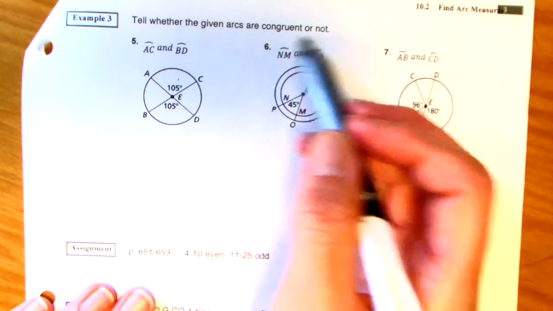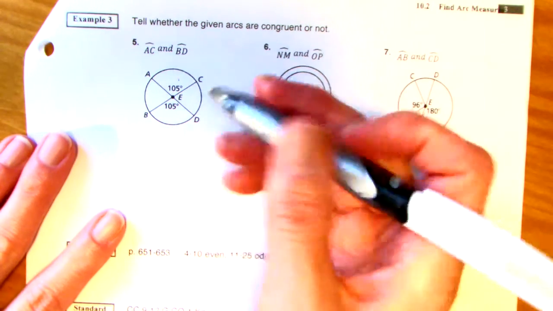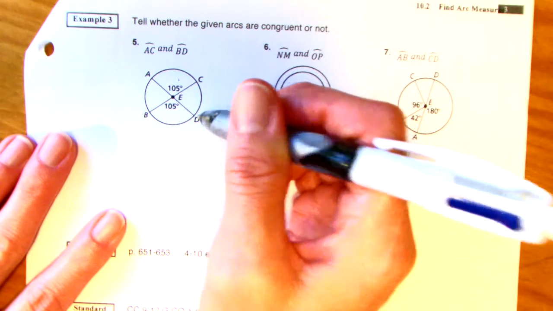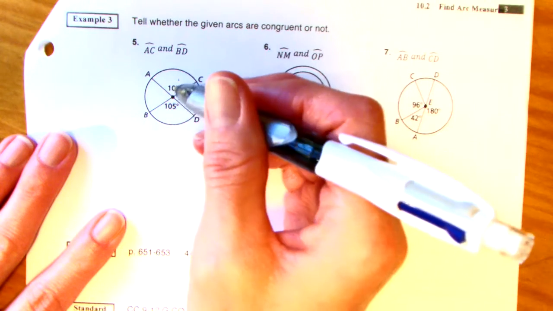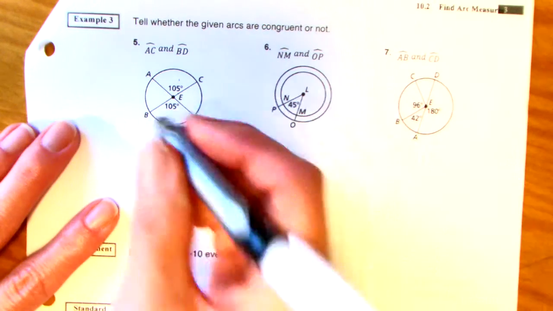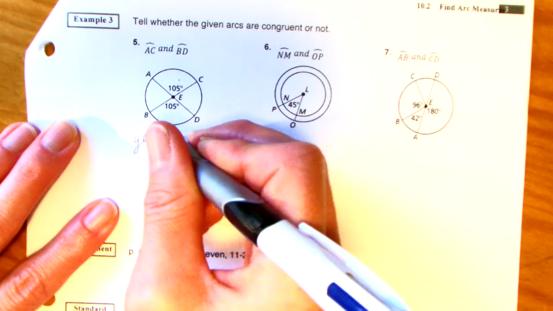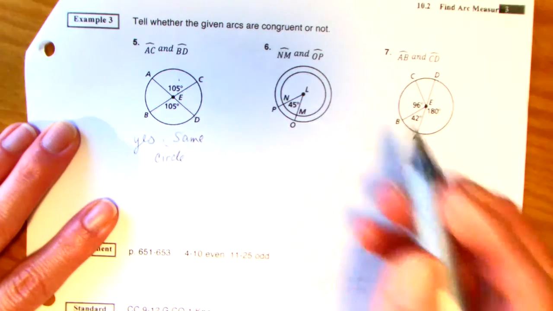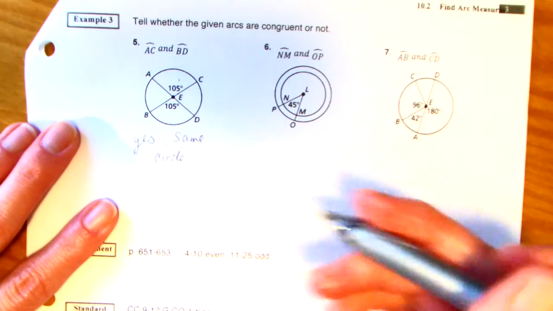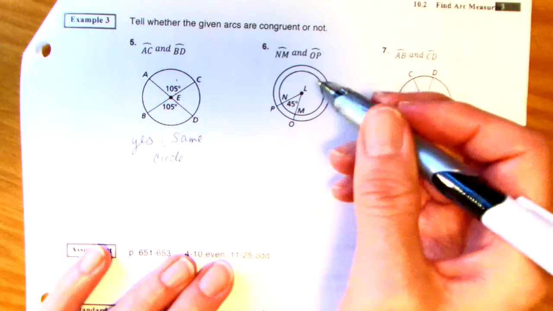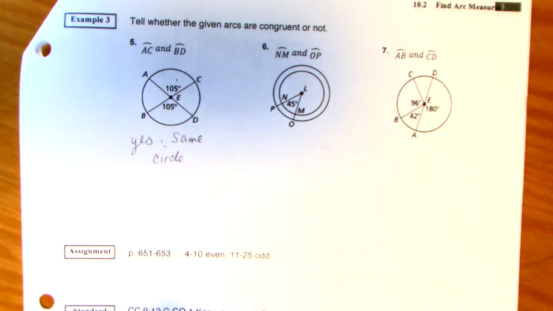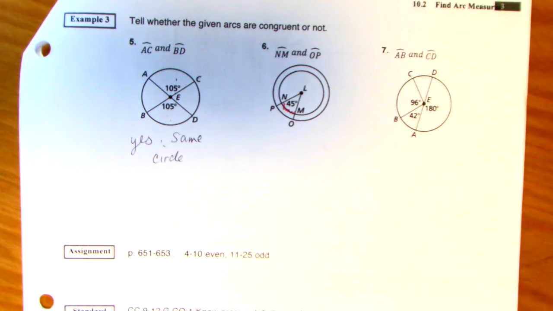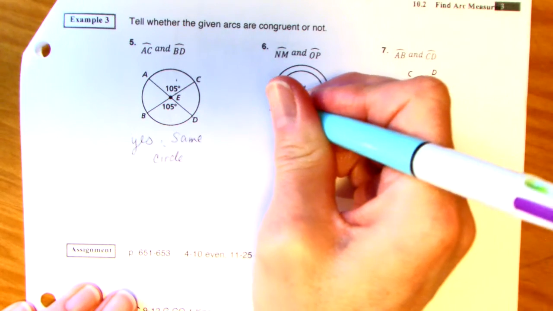All right, tell whether the given arcs are congruent or not. So AD, which is this whole thing, and BD. Oh, sorry, AC and BD. Well, they both have the same central angle. So yes, that's the same circle. They can be different circles, but they have the same central angle, same radius, so they've got to have the same arcs. How about MN, which is this in red, and OP, which is this in green?